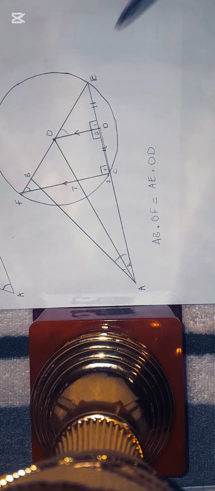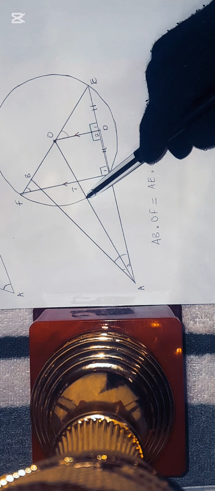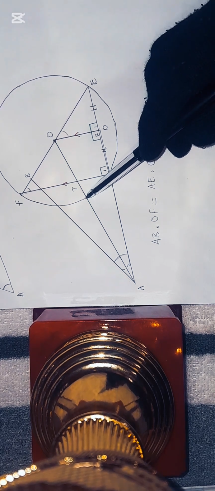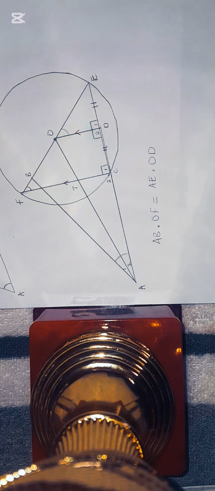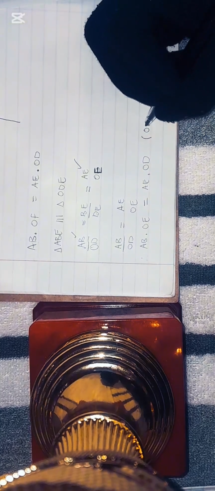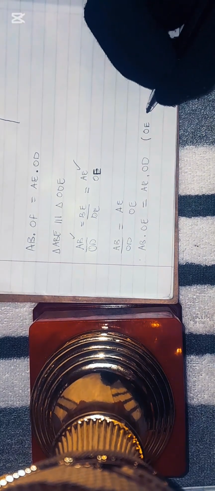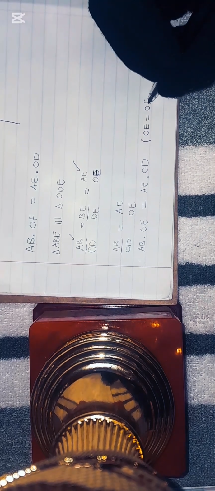Anything from the center to the circumference we call a radius, and it is going to be equal to any other line from the center to the circumference. Now we can conclude by saying that OE equals OF.